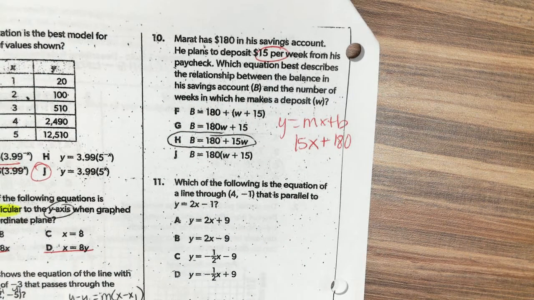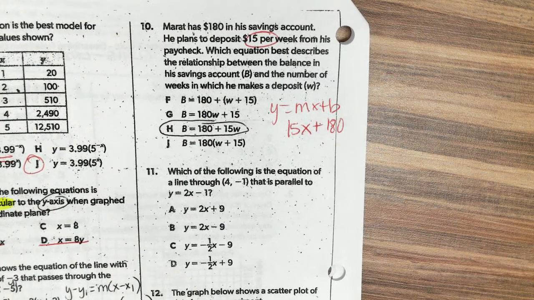J. No. Not at all. G. Anytime they give you a starting point and a rate, slope-intercept form. Okay? Number 11, which of the following is an equation of the line that is parallel?